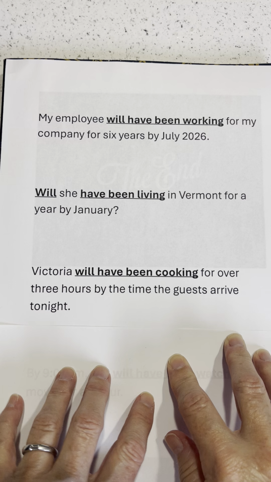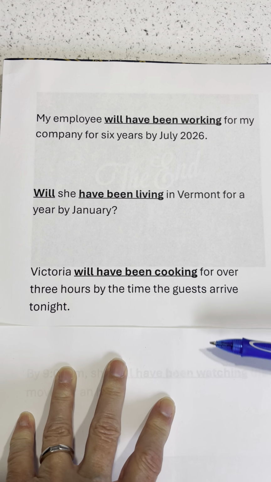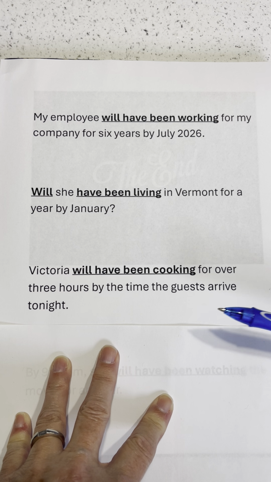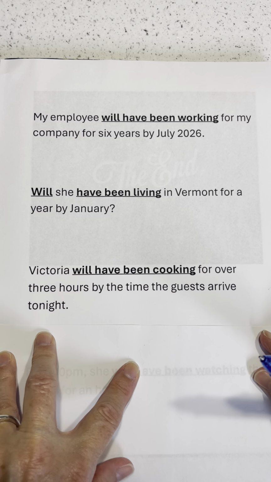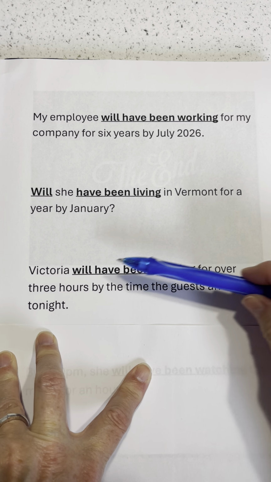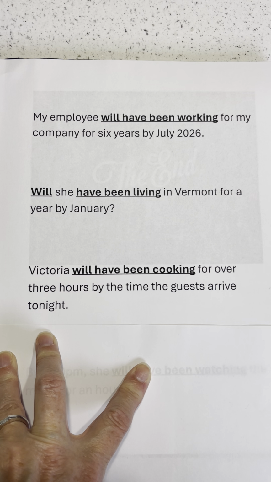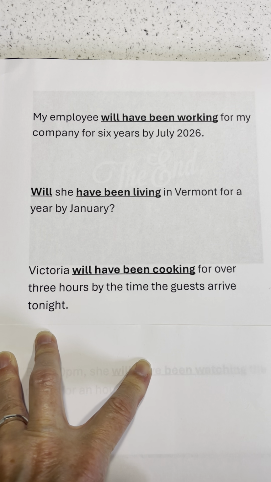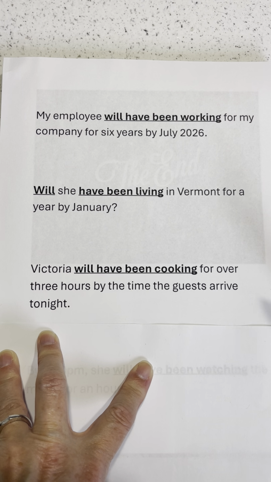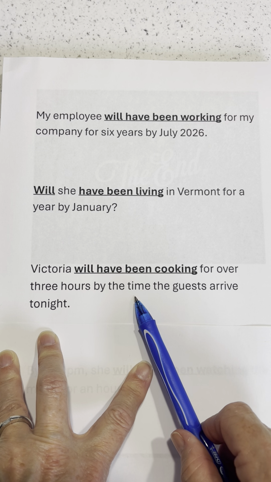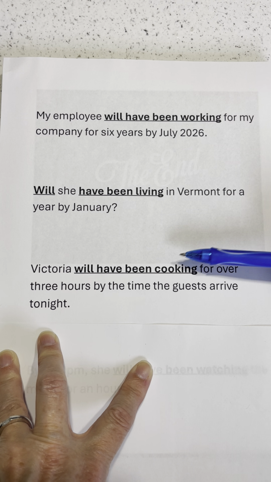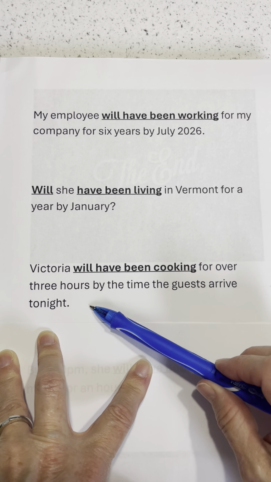All right, Victoria will have been cooking for over 3 hours by the time the guests arrive tonight. So, again, we're not 100% sure if Victoria's cooking yet. It just depends what time this sentence is spoken. But here's the formation: will have been cooking. All right, the specific time in the future that we are talking about is by the time, there's that time marker, when the guests arrive. So at that time, this action of cooking will have been in progress for 3 hours.